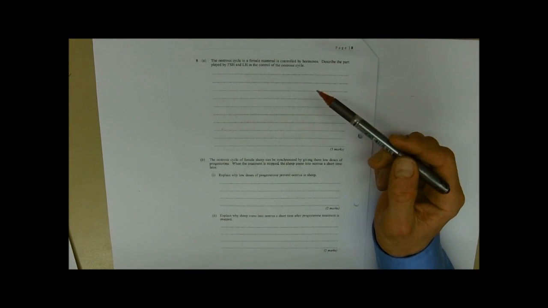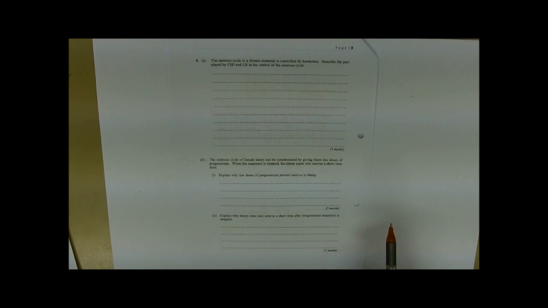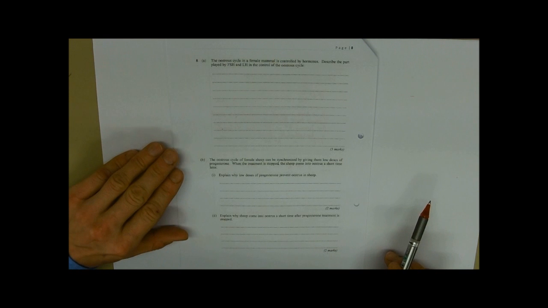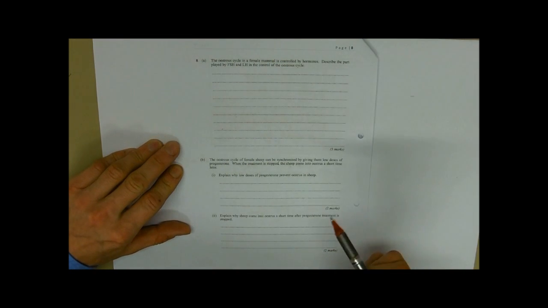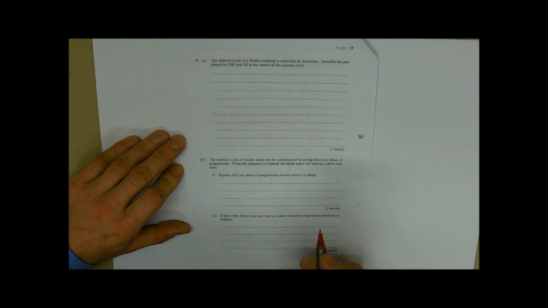So even though it talks about sheep later on, you know about the Oestrus cycle in humans and the hormones involved. And it's a straightforward question. Describe the part played by FSH and LH. So really we should be getting 5 out of 5 for this, even if you get a bit confused with the graphs and so on later on. So what do we know about FSH and LH?